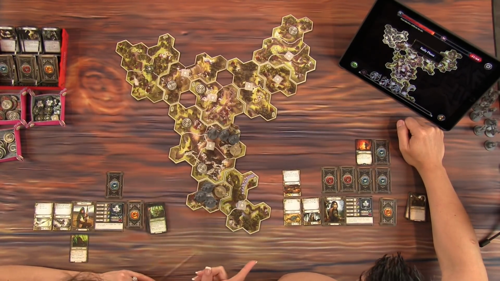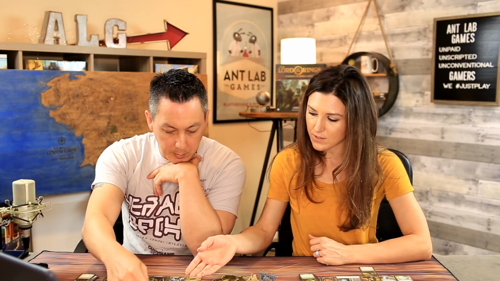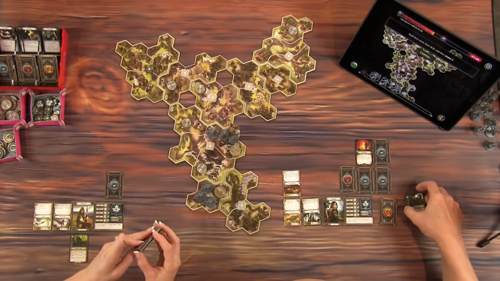Rally phase. Now, what do you do in rally phase? Is there something? Start of the rally phase, you may deplete this item for a hero in your space to discard 1. So I'm in my space. I'll discard 1. I'm in my space. And then scout 2.